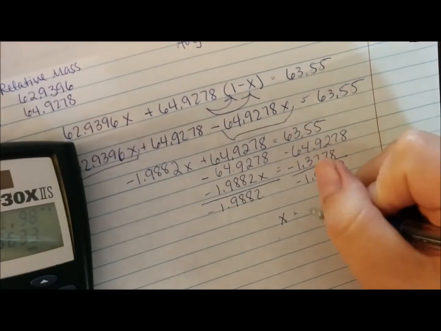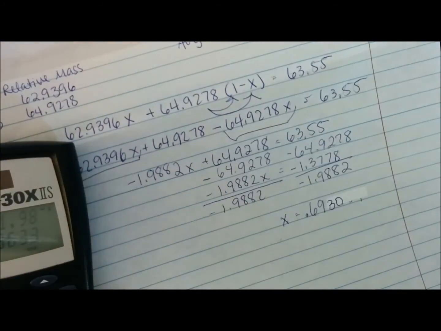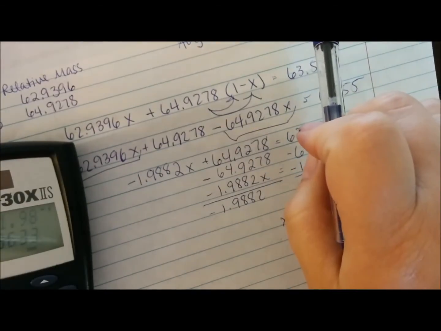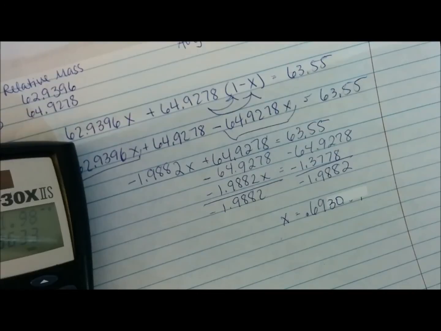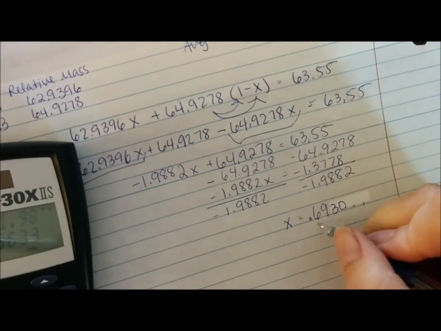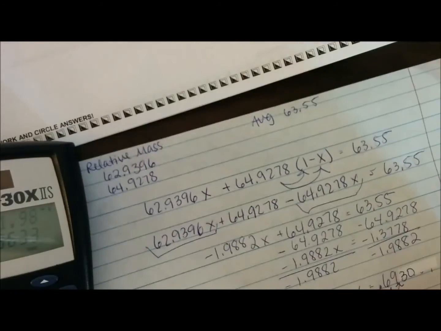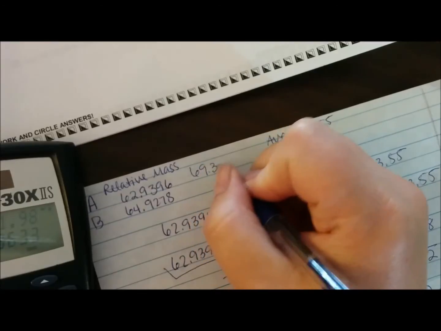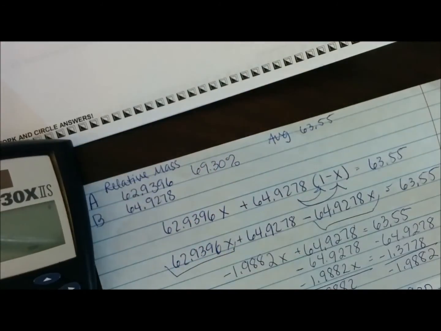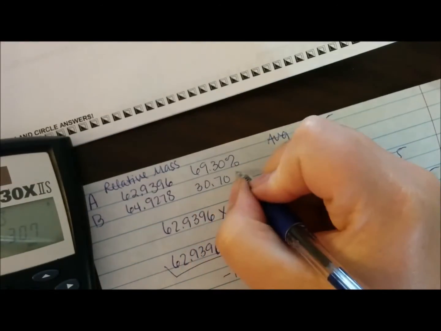So X this time is 0.69. And I put 4 digits down because that was the fewest they gave me in the problem with the average right here. And remember that you're going to have to change that back to a percent, moving it over 2. So the percent for this first guy is 69.30%. And we're going to subtract from 100 to get the other one, which is 30.70.